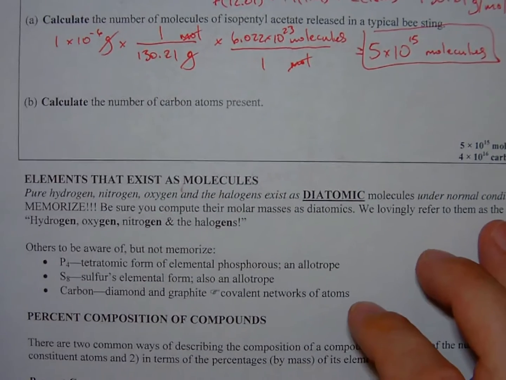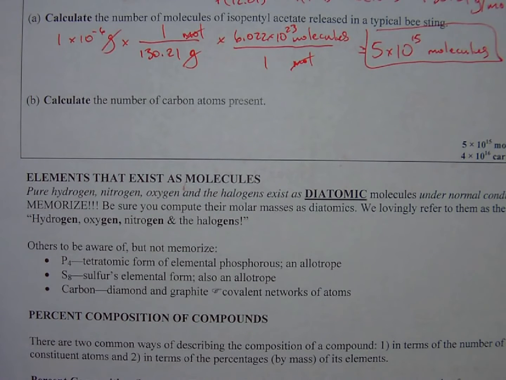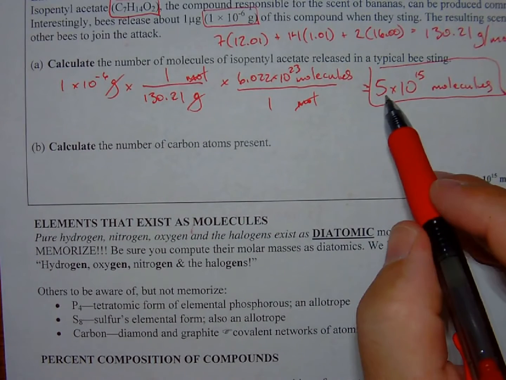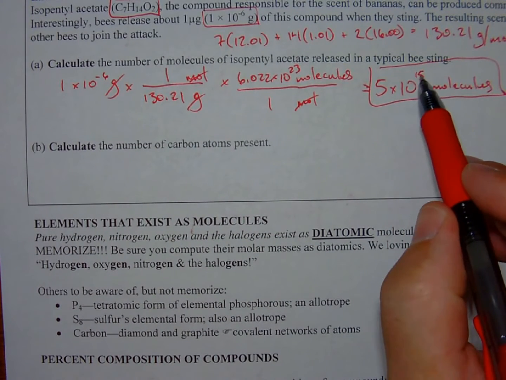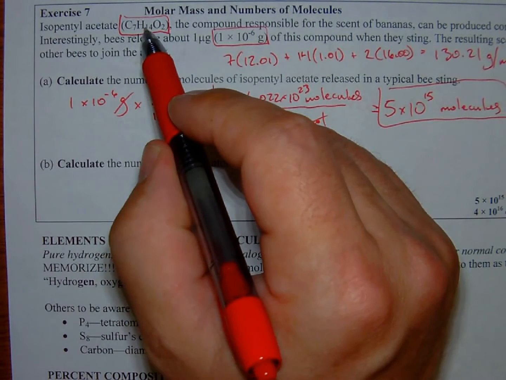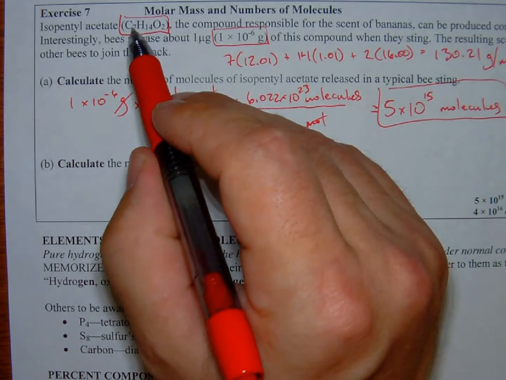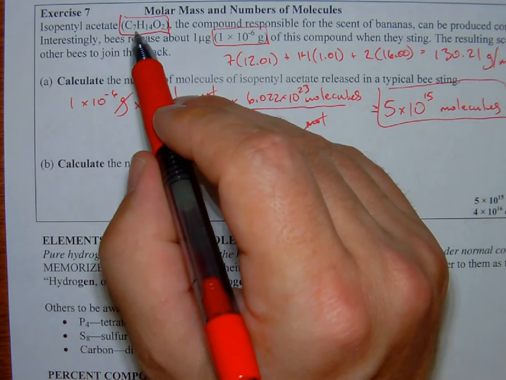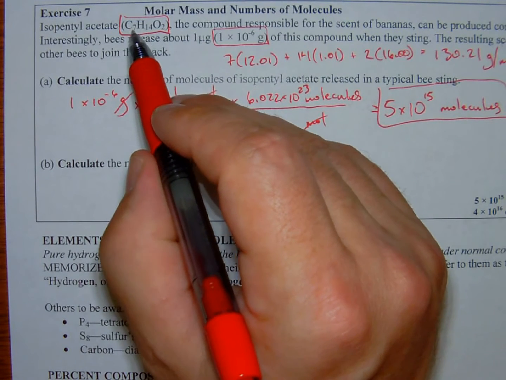Next up, calculate the number of carbon atoms present. So let's see here. Now, I know that there are 5 times 10 to the 15th molecules of this stuff. But I also know that for every 1 molecule of this, there are 7 carbons.